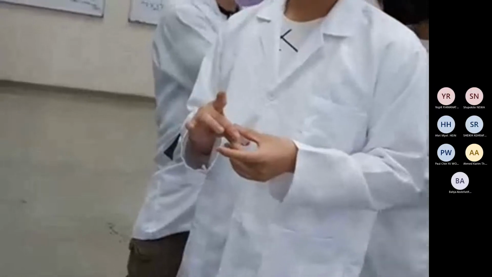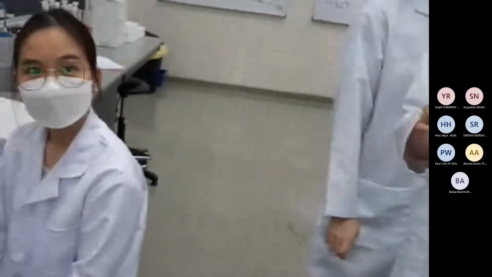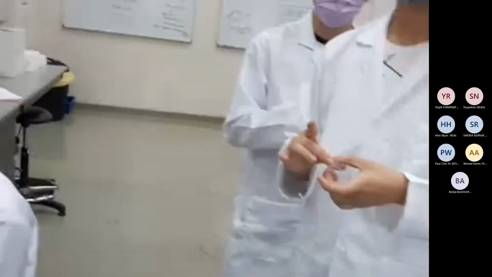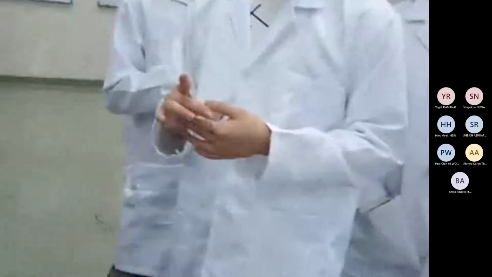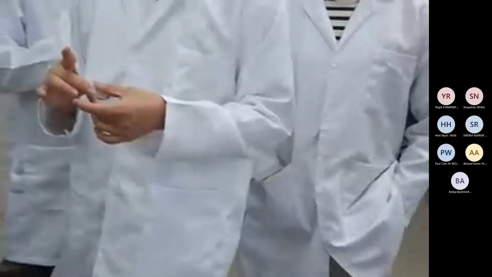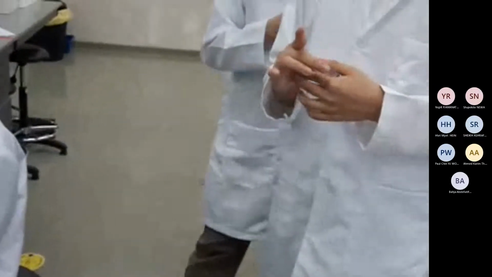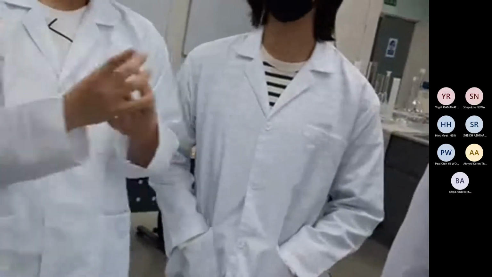Anyway, so you take a little bit of it and smear it all over the sides, and then throw it away, before you use the sample. Otherwise, because this instrument is quite sensitive, if there is any trace, it will give you the result based on that, right?